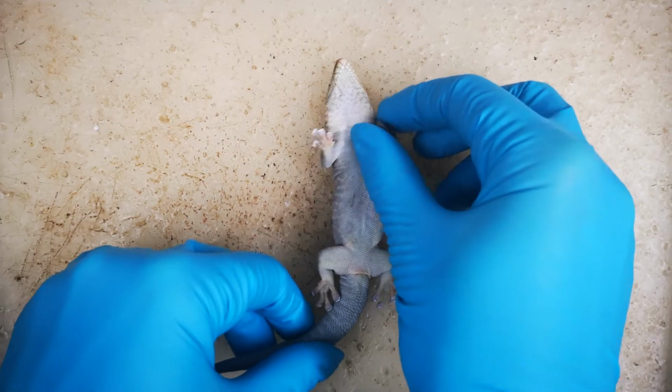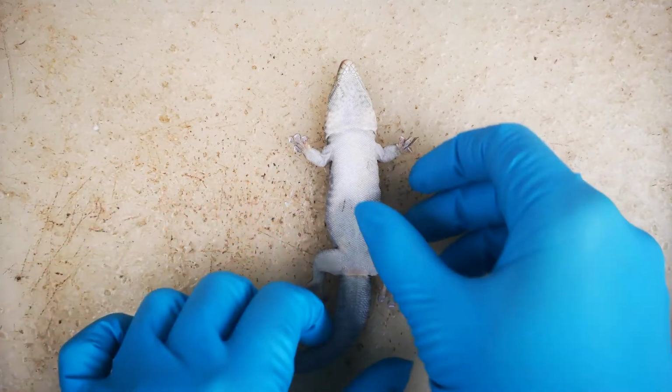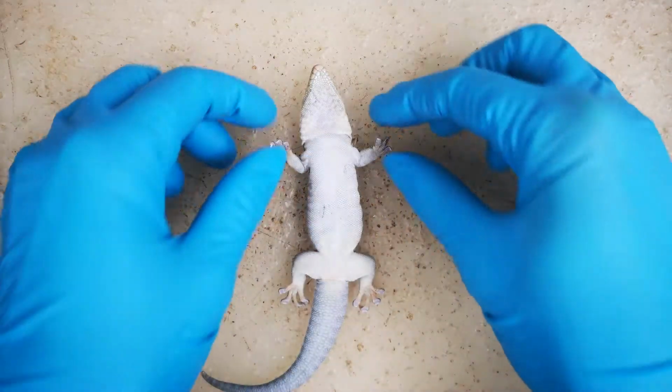To prepare the gecko specimen, we place it in the supine position in the dissecting tray. It is pinned in place with a pin through the tip of the tail and each limb.